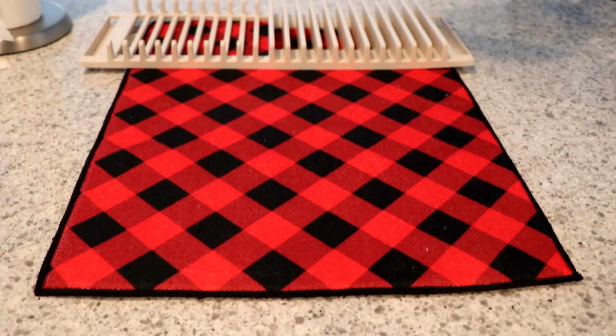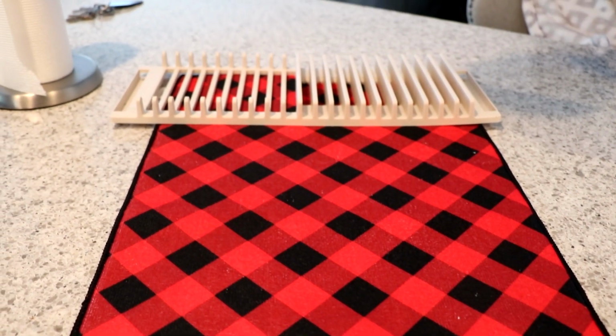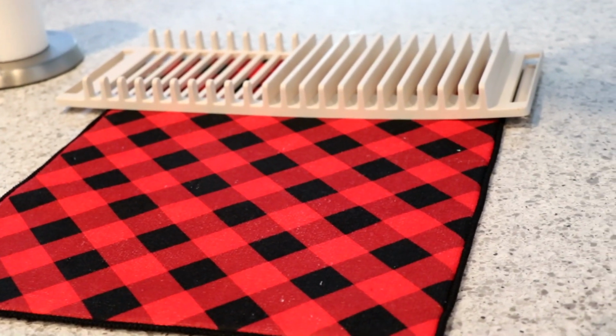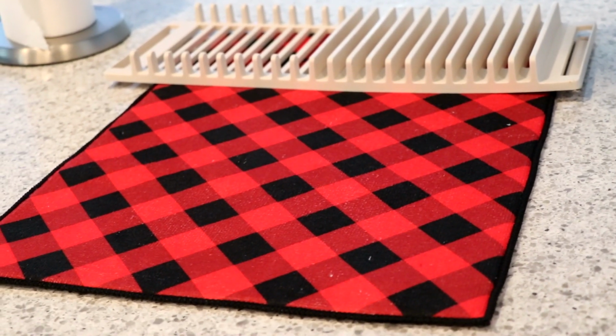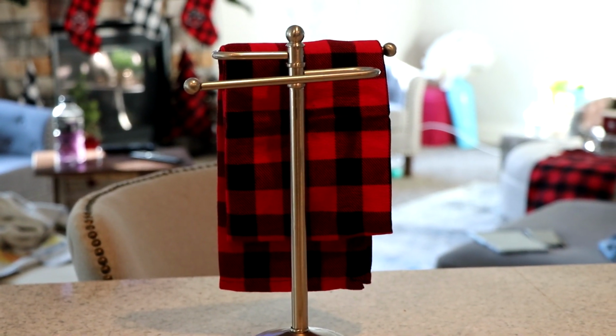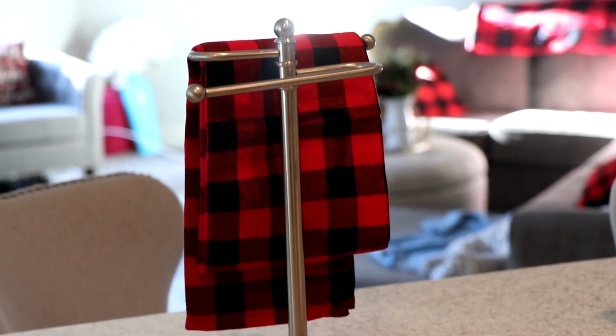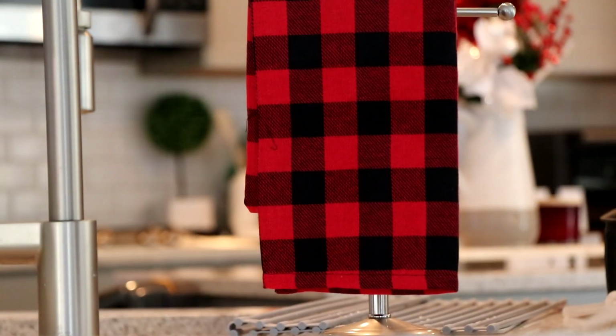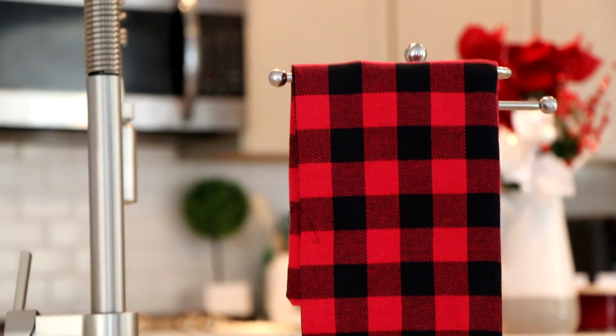And so I also incorporated this plaid dish drying mat in here for the kitchen. And also this plaid dish towel to hang over by our sink. Again, to just give a little bit of Christmassy vibes here in the kitchen.